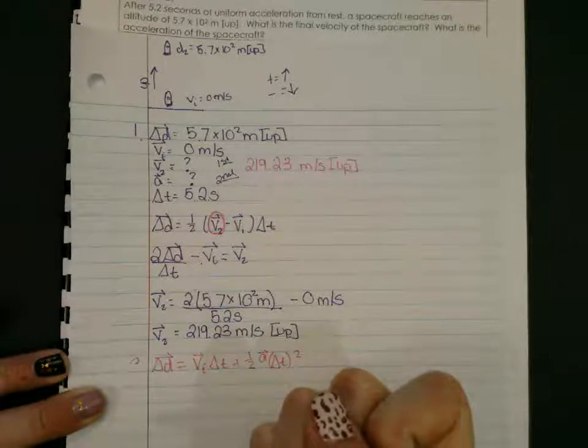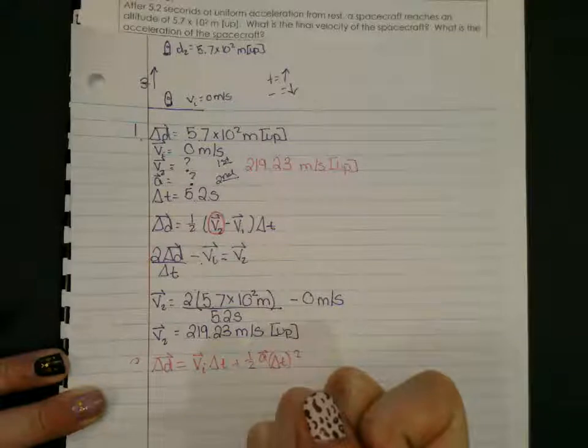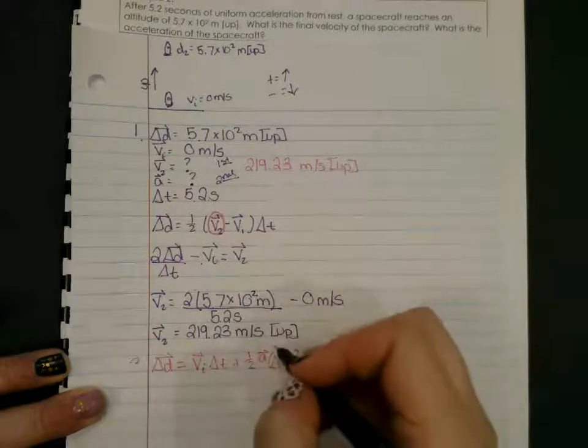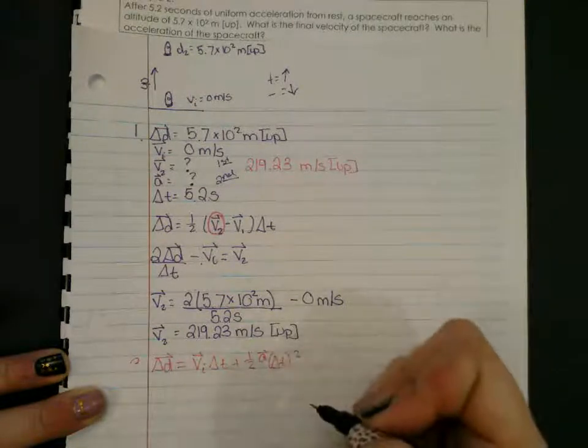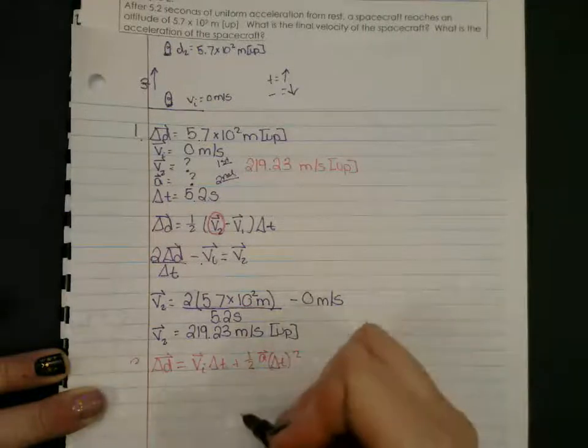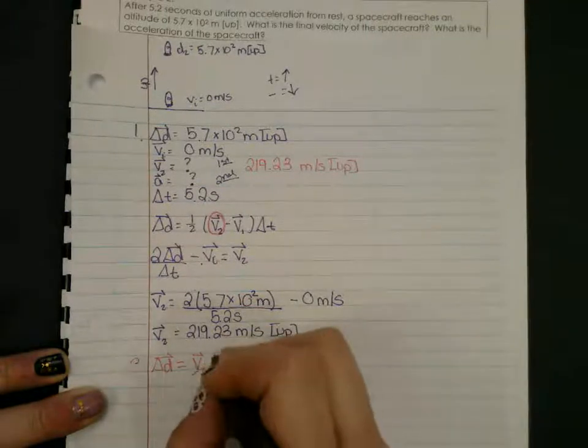Now we just need to solve. We're looking for acceleration, so we need to isolate this variable right here. We know our initial velocity is 0, so whenever we multiply times a 0, it gives us 0. That's going to knock out this whole chunk.